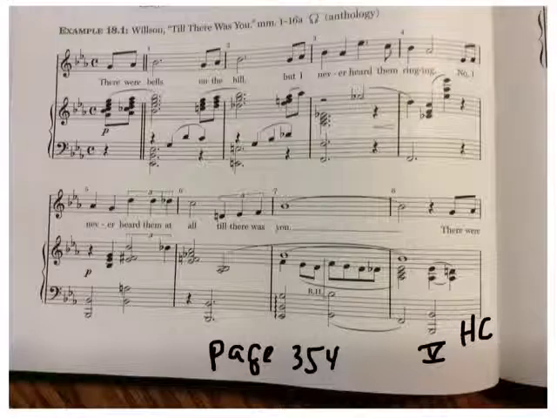Even the pickup to the second half, though on different pitches, E flat, F, A flat, is a variant of that opening motive. There's also another musical idea here, the triplet motive that we hear in measure 5.